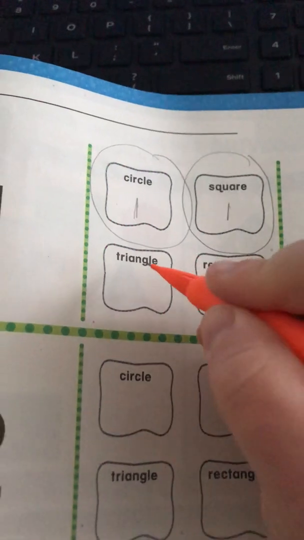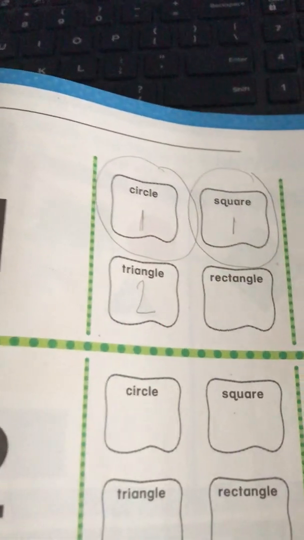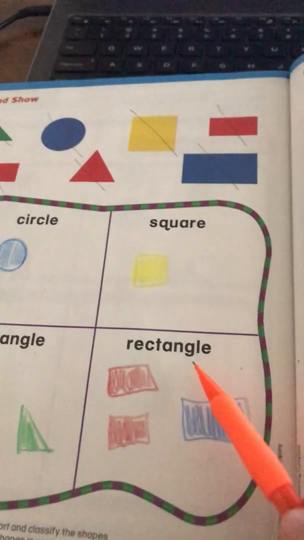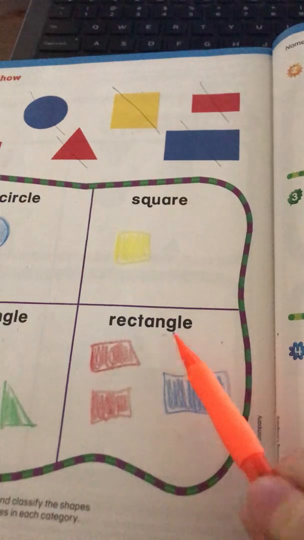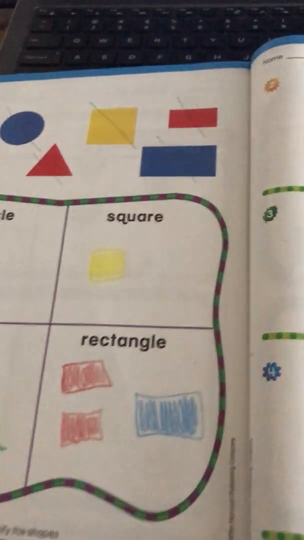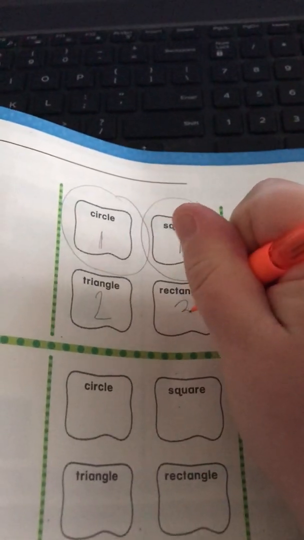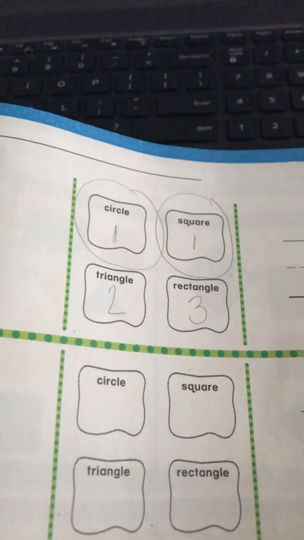I can put that number where I see triangle. You don't have to, but it might help you. How many shapes are in the rectangle category? 1, 2, 3. So if it helps you, put a 3 under rectangle.